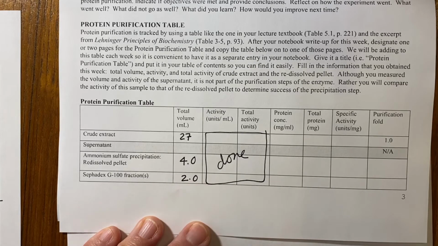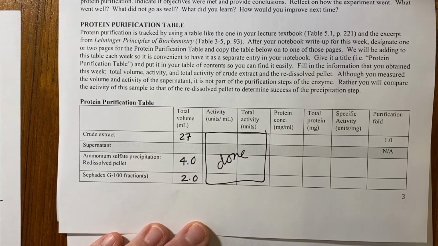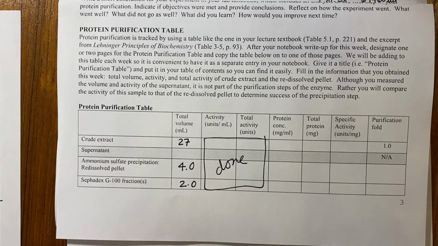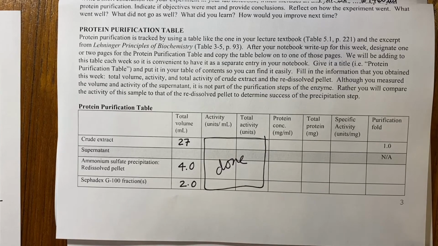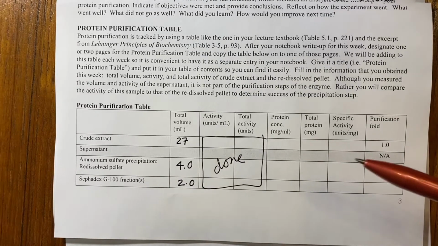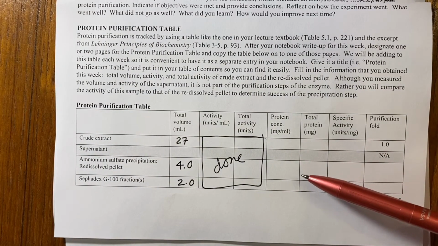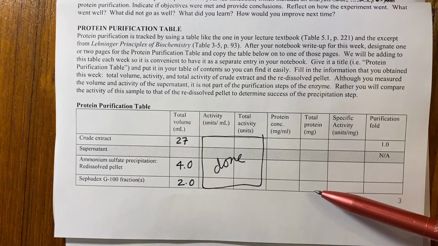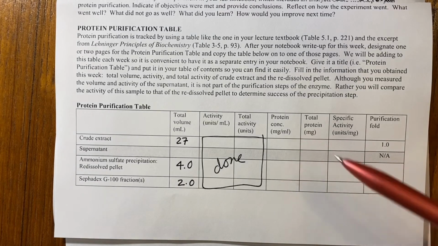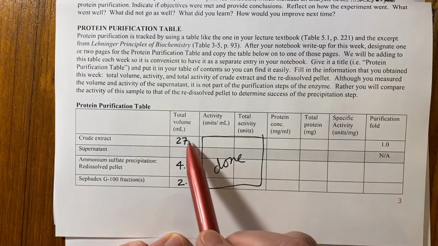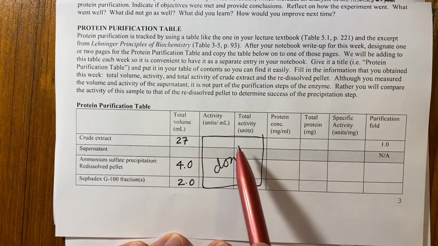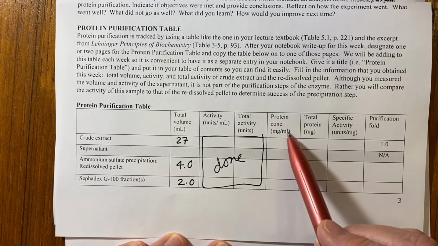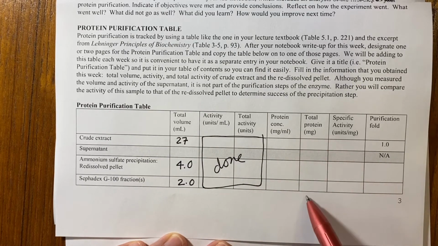So it's just the volume in that particular test tube. It's not the V0 or the volume to get to that test tube. It's just the volume of that test tube. So this should be 2. Okay, so the milligrams per mL that you calculated here for the crude, the pellet, and the Sephadex fraction goes here. And then you will take this total volume and multiply it by this to get this, just like you did over here. The total volume gets rid of the milliliters in this column, and you'll get total milligrams.